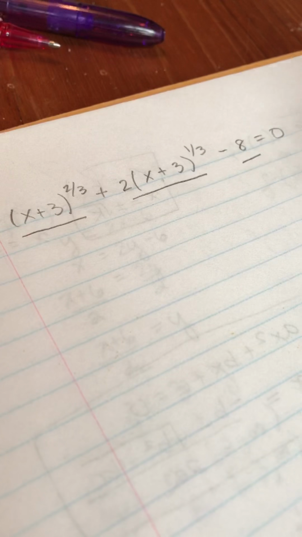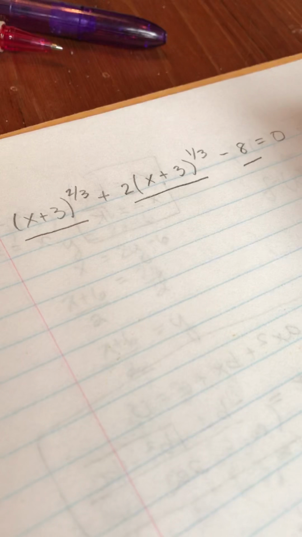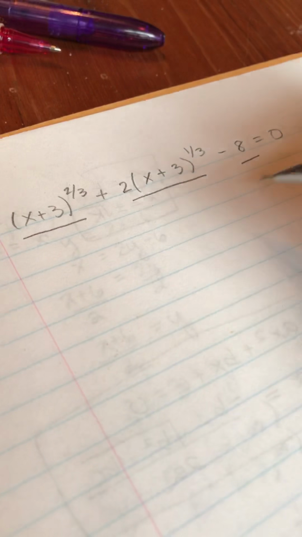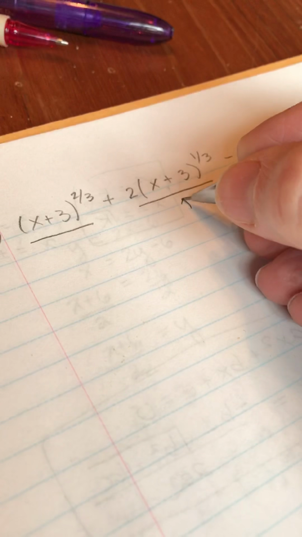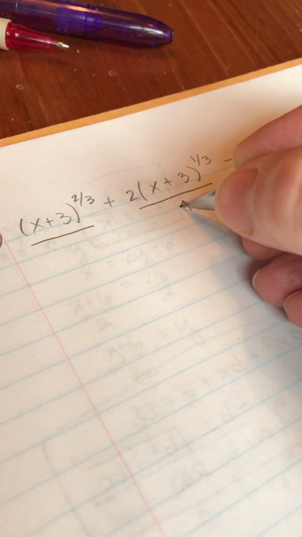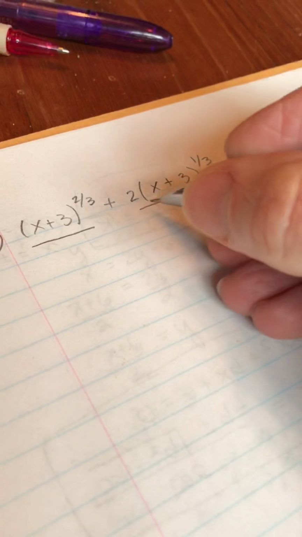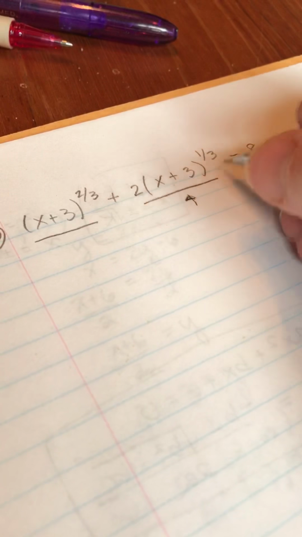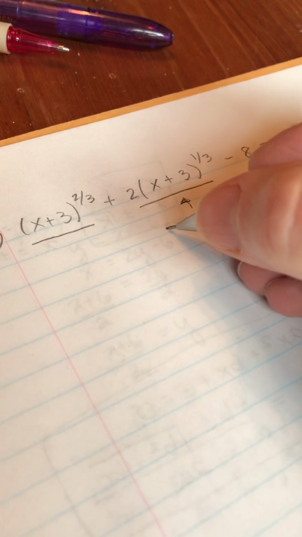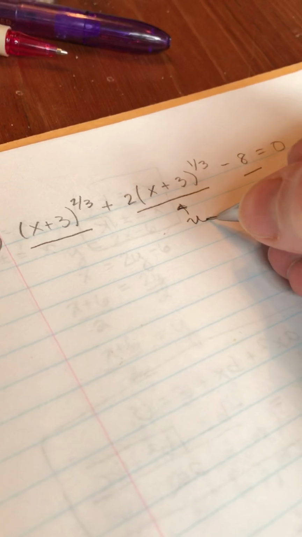It's like a quadratic, and what we can do is called u substitution, where we let u equal the middle term, the middle thing that has a number in front of it and some power. It doesn't even always have a power, but that is going to become u.